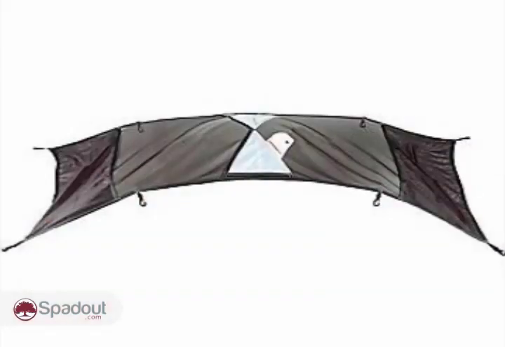A gear loft or attic is a mesh shelf that can be suspended from the tent ceiling that uses clips or straps and keeps random gear up and out of the way. They're very useful to have if you want to avoid using up precious floor space or if you need to dry something out. If your tent doesn't come equipped with one, there are many options available to purchase separately.